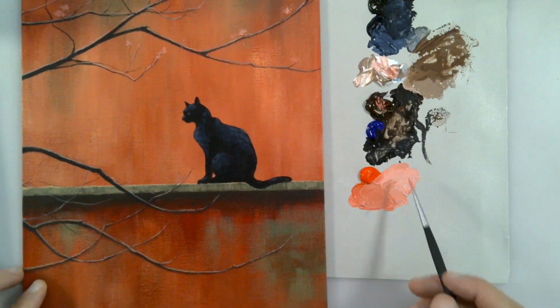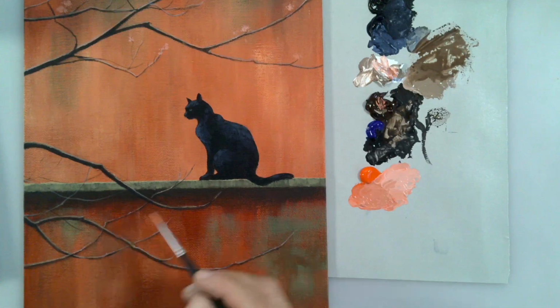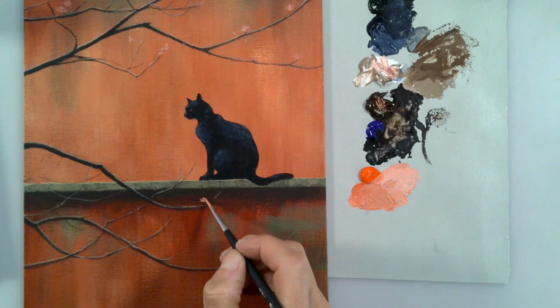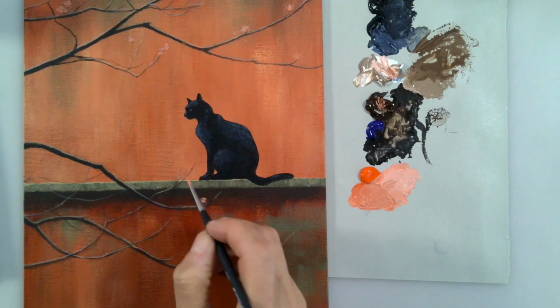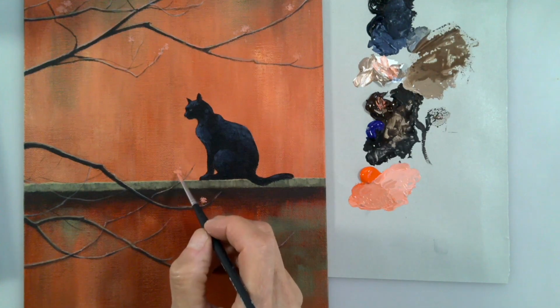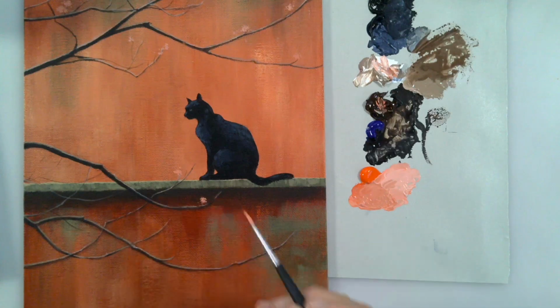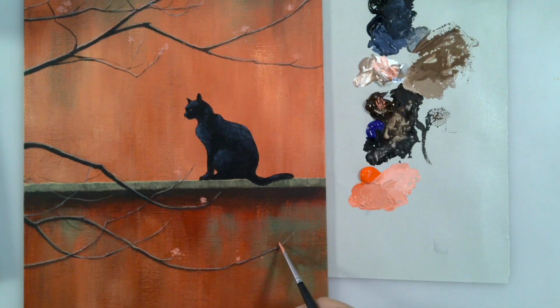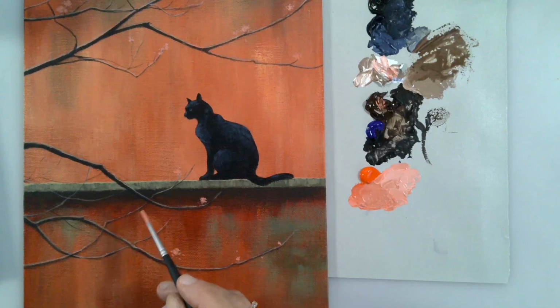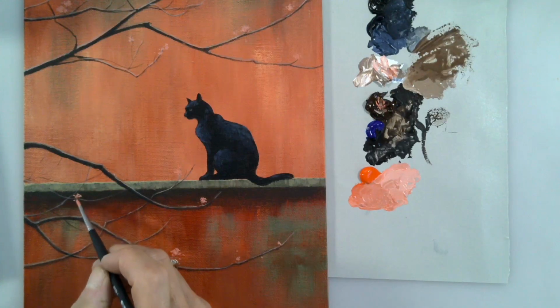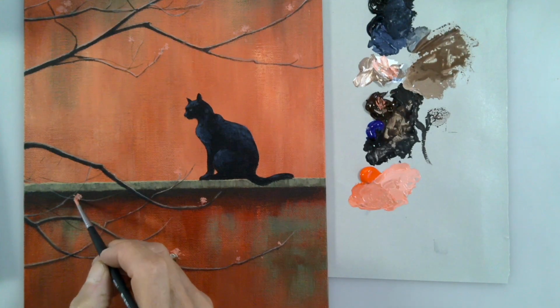Again, let's go down here. These buds here are kind of away from the cat.